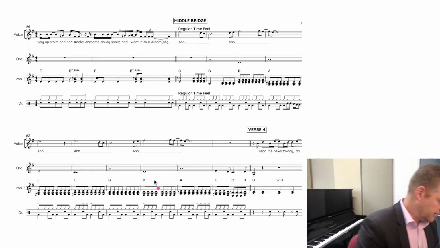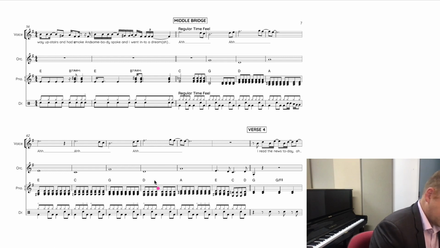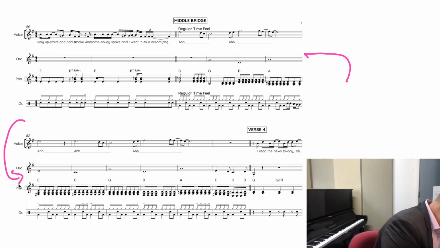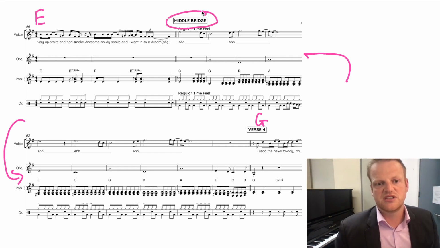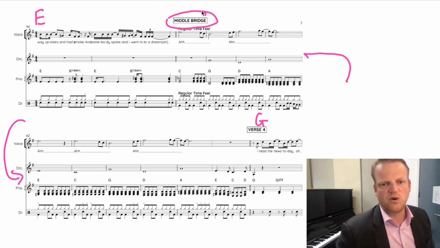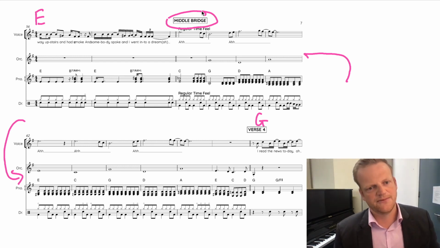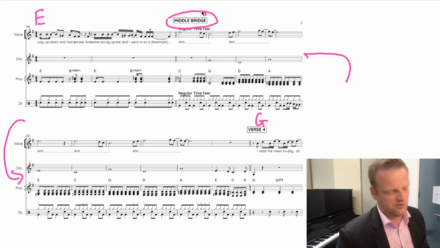Okay, so if we look up here, I've just changed the layout of this score, you can see. So these 4 lines now come down to here. That helps. So we start up here in E major, and we finish down here in G major. And this middle bridge is a transition to get from E to G, and it uses quite a common technique, which is either cycling of fourths or cycling of fifths, depending on how you want to think about it.